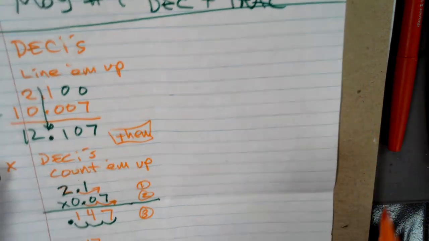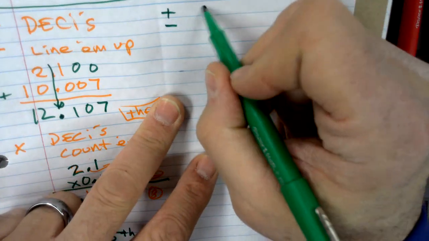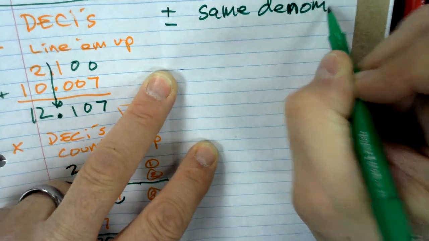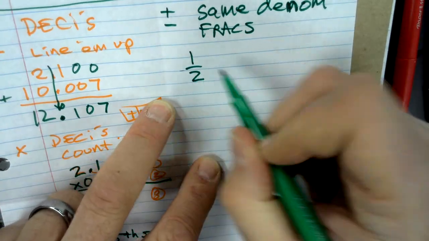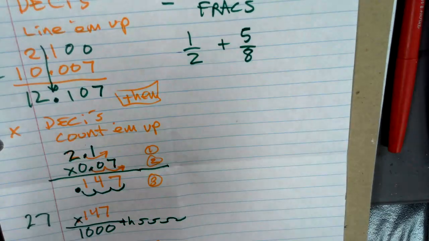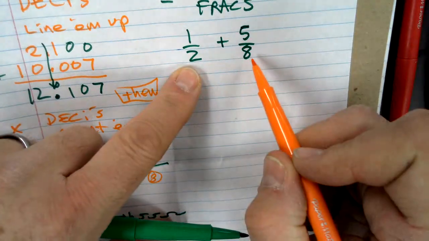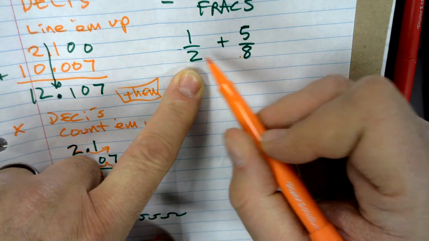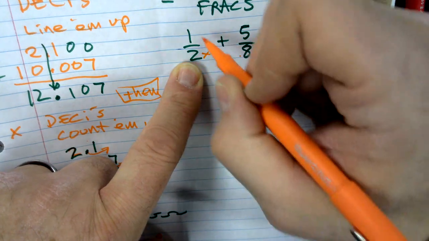Fractions. How do we add and subtract fractions? We said it on one of the other videos. You must have the same denominator to add fractions. So if I had half a pizza plus 5 slices out of 8, how many total slices do I have? Before I can add them, these bottom numbers have to be the same. I'm lucky here because the least common multiple is 8. 2 fits into 8 how many times? Times 4. Whatever you do to the bottom, the denominator, you've got to do to the top.